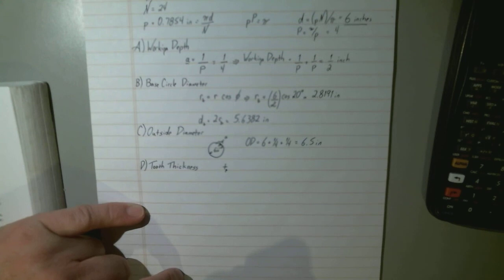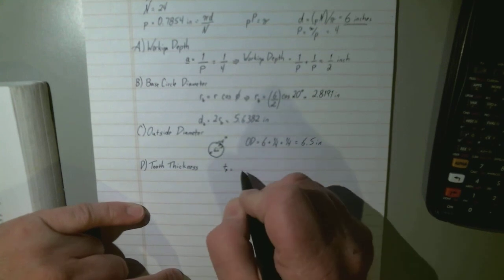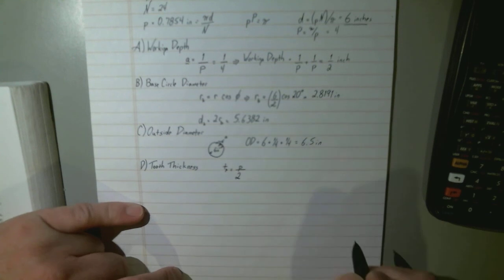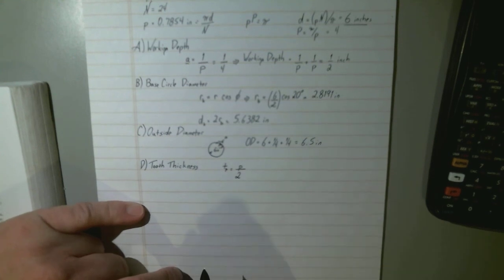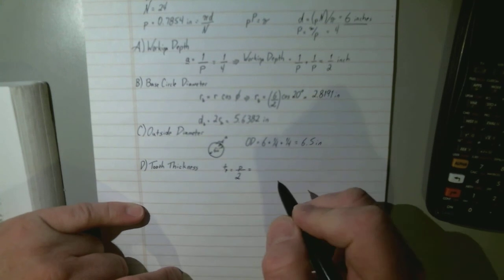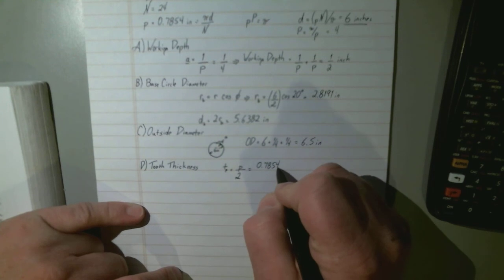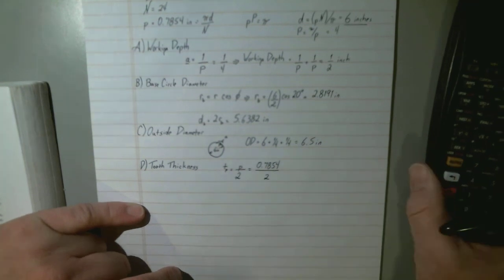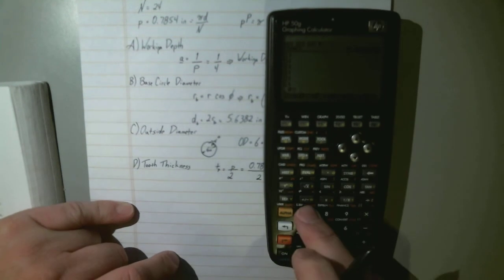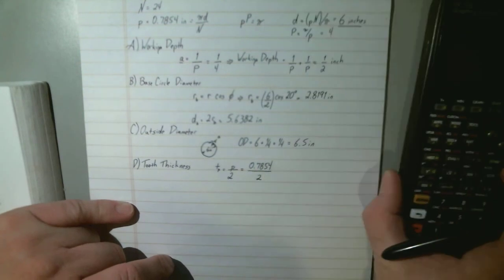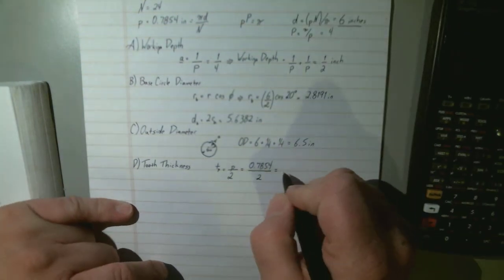So, nicely enough, the thickness of any involute gear tooth at the pitch circle is equal to the circular pitch divided by 2. So, for this particular gear, the thickness at the pitch circle is 0.7854 inches divided by 2, or 0.3927 inches.